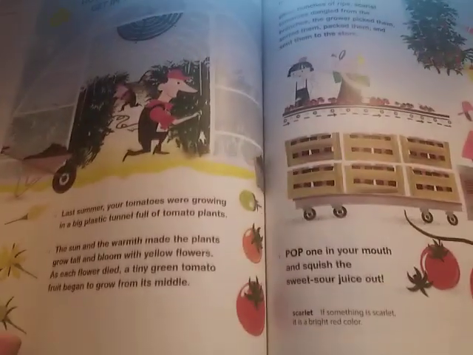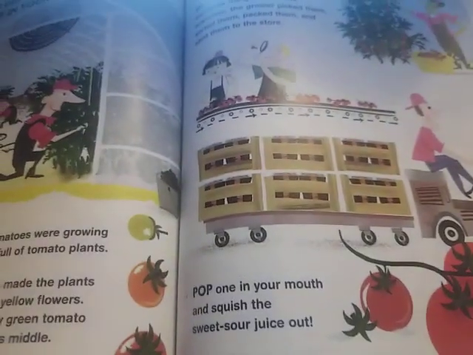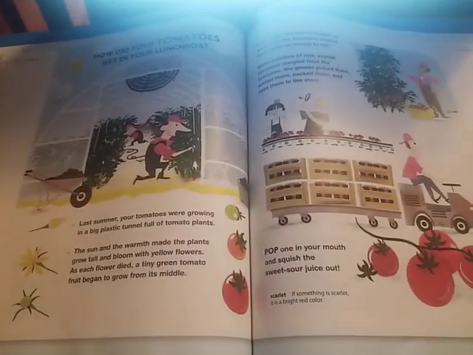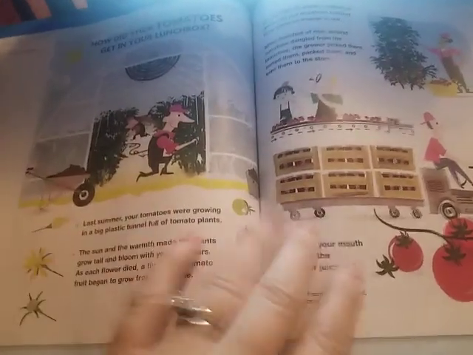But you're going to go to the part where they talk about how did the tomatoes get in your lunchbox? How did the cheese get in your lunchbox? Nope. How did the tomatoes get in your lunchbox? So you're going to be focusing on page 292 and 293 only. So you don't need to look at any part of the rest of the story. Okay? Just these 2 parts for this assignment.